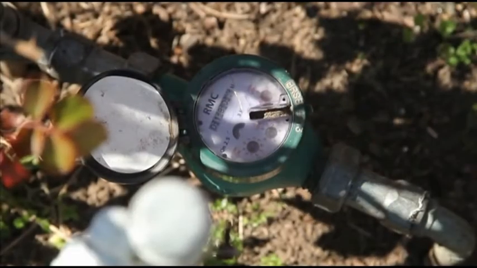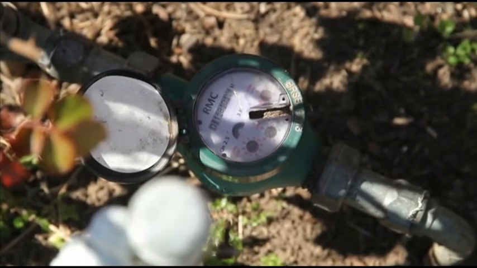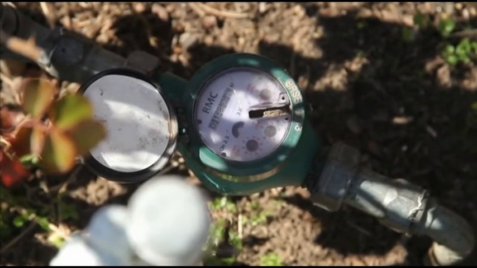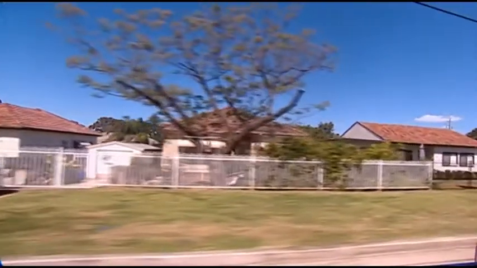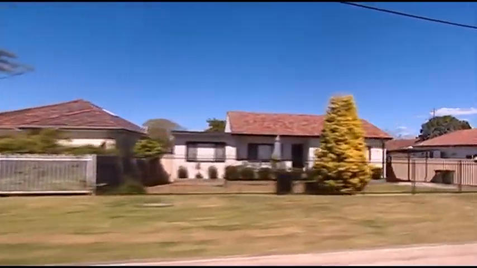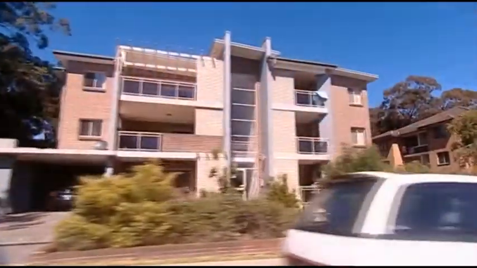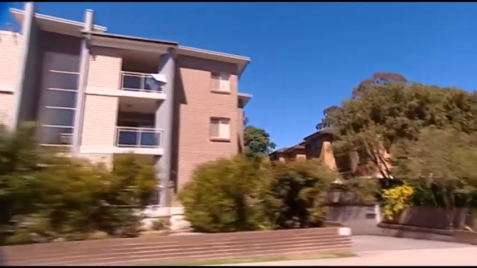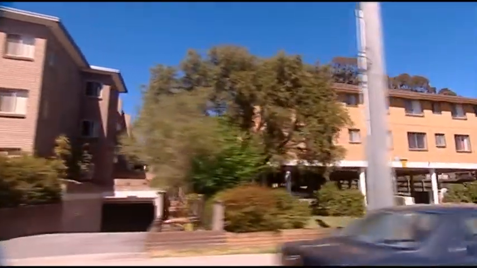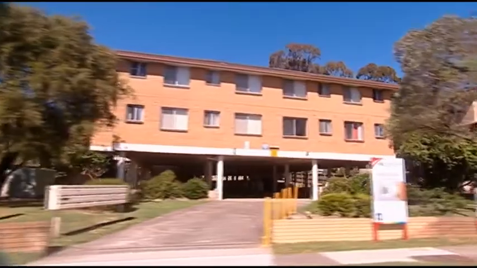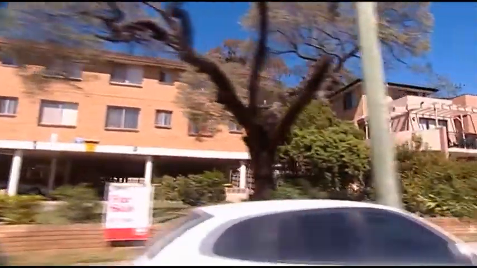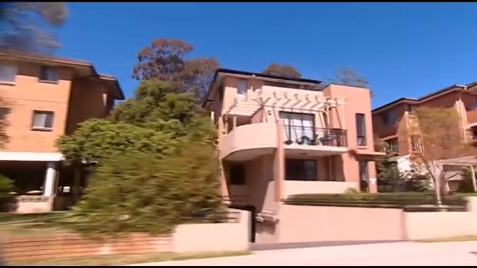You only pay for water usage if the property has a separate water meter. Usually, houses have separate water meters. But units are different. Most unit blocks have shared meters. The landlord pays for the water when there are no separate meters.